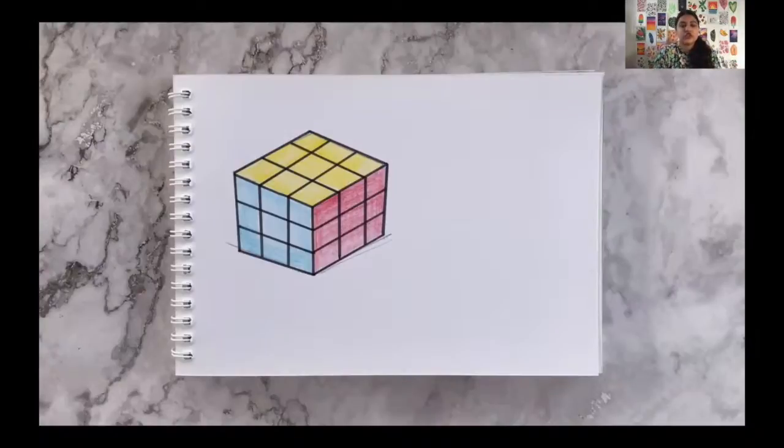But his invention wasn't supposed to be a puzzle, or something that someone could play with, or something that people would be appealed by. It was just a basic, simple engineering design that he wanted to create. Once he created the Rubik's Cube, he called it the Magic Cube, because it had different colors and different pieces.